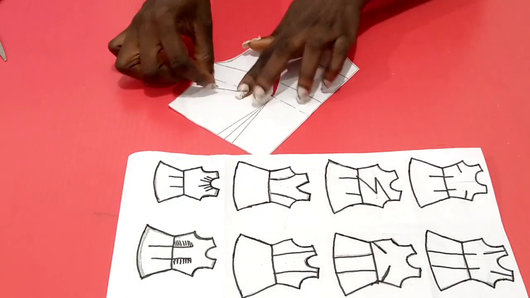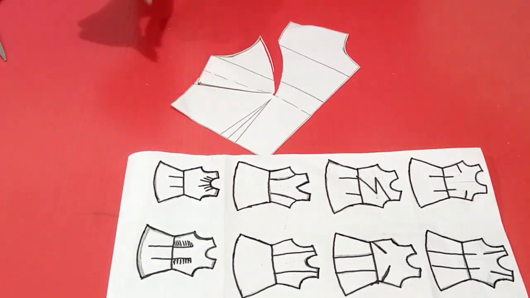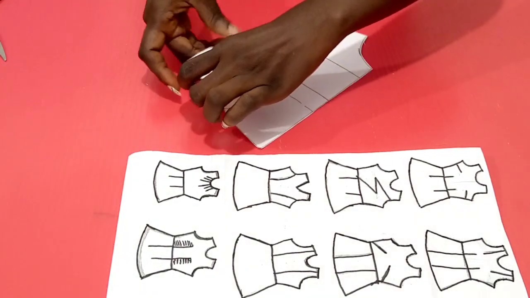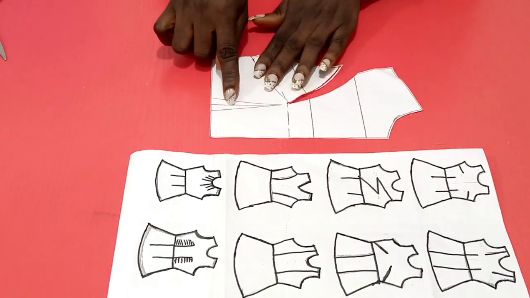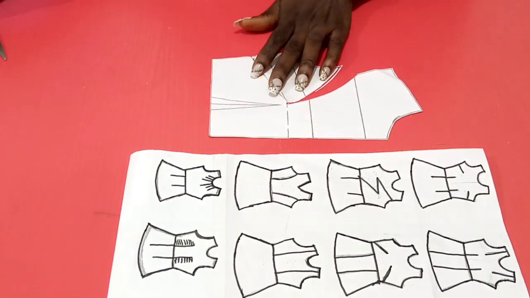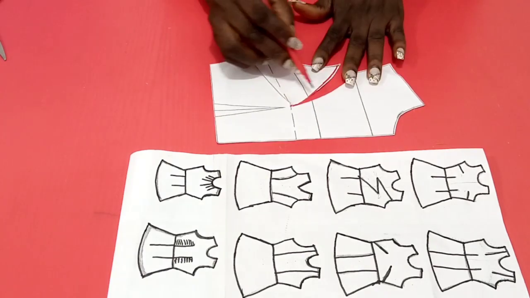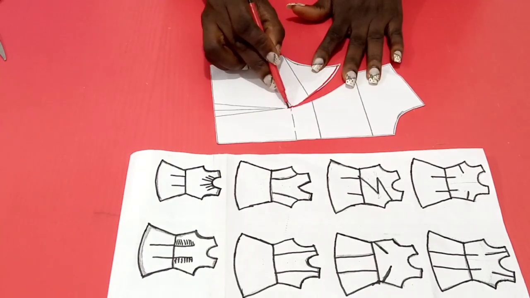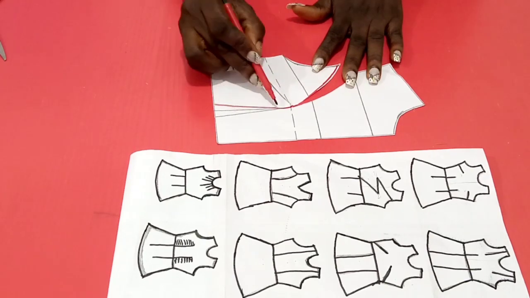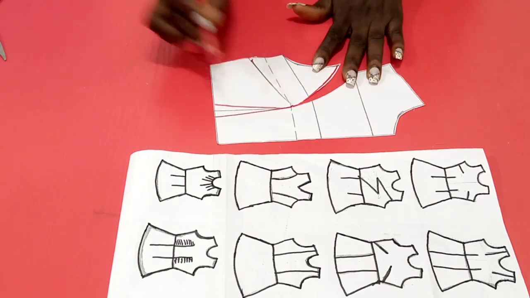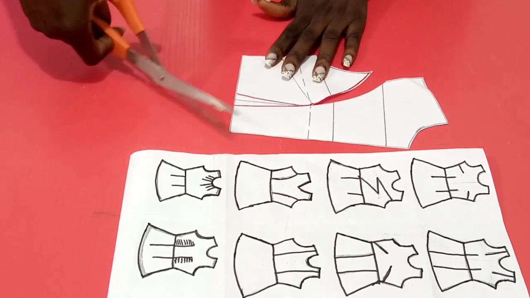And by the time I close this up, I'll hold it down with self-tape like so. Now the waist dart will no longer remain as waist dart. Instead, we'll turn it to seam line. So I'll go ahead and cut this through. And as I'm cutting it through, I'll cut off the waist dart. So turning it into seam line.